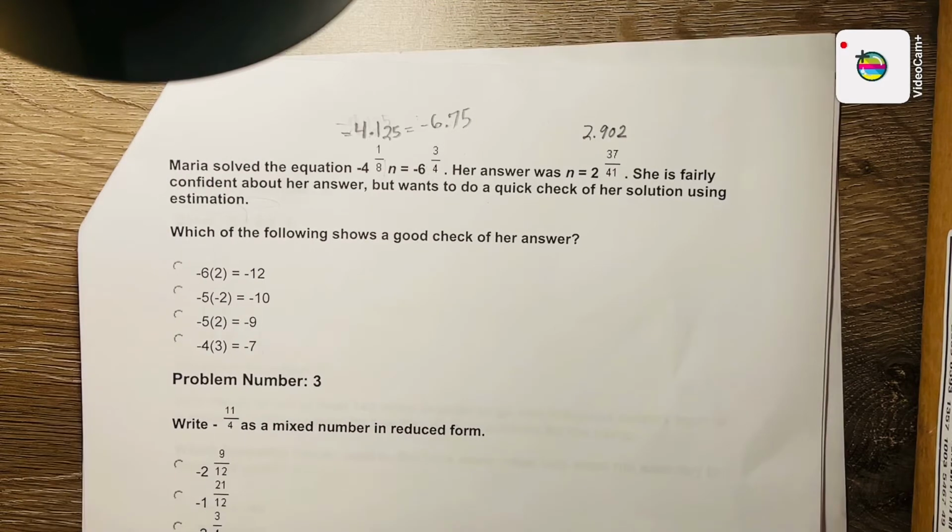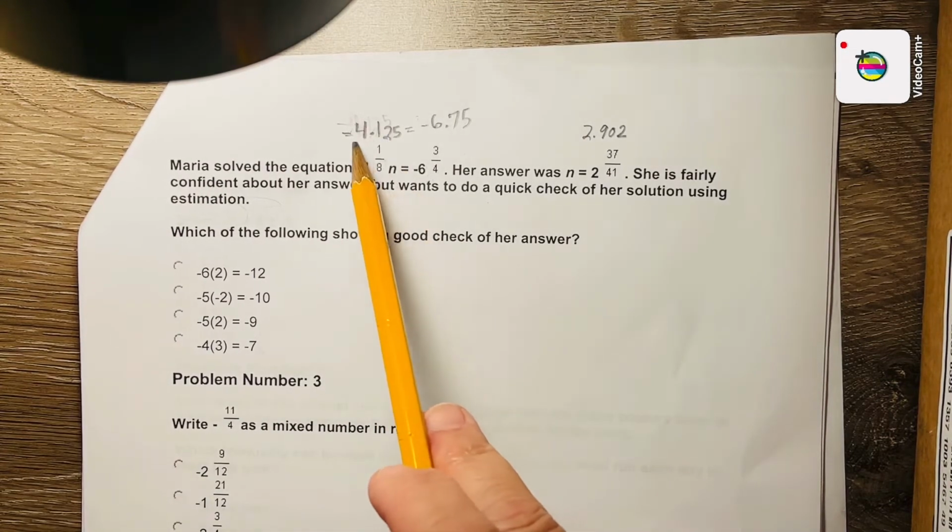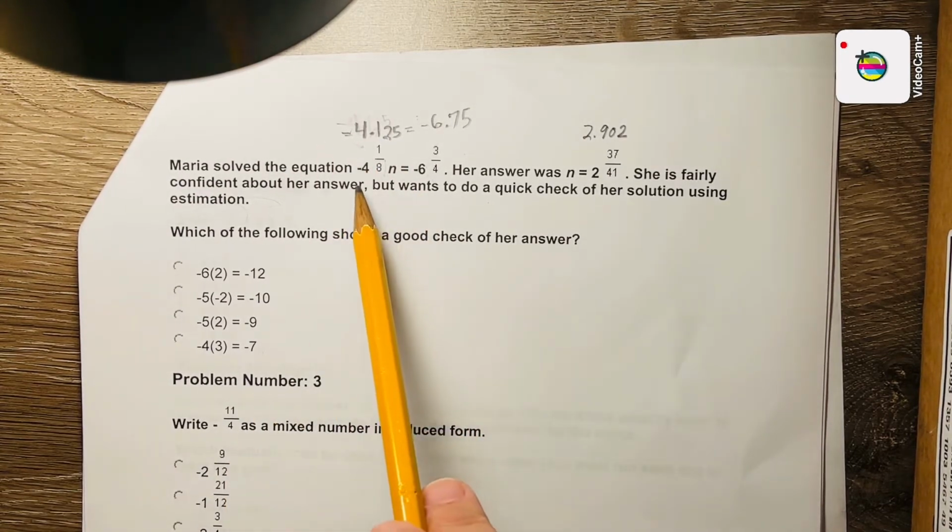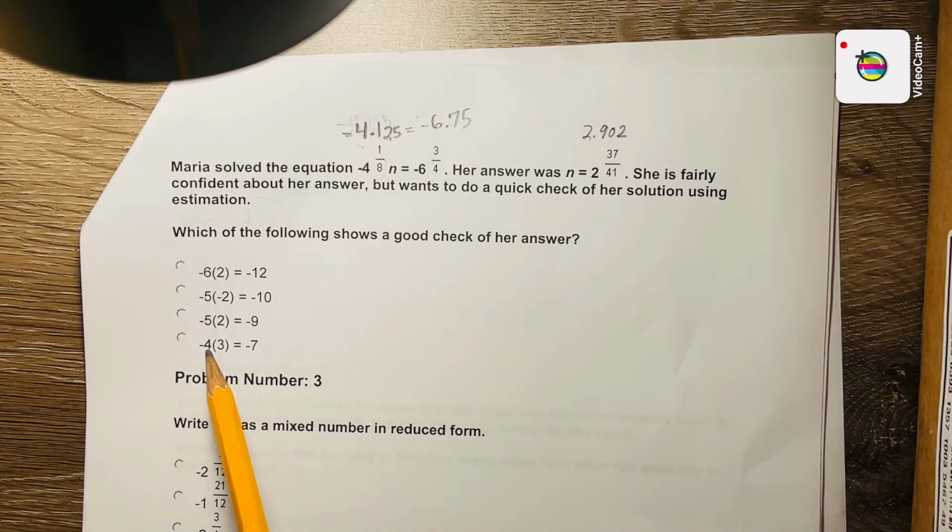All right, as decimals, you can see what each of these will round to. This will round to 4, and it's negative, so negative. This is the only one with -4. We can find our answer now, but let's keep going.